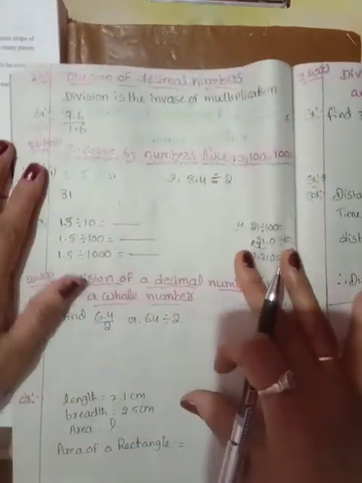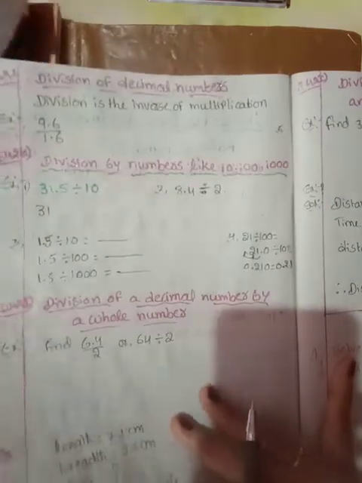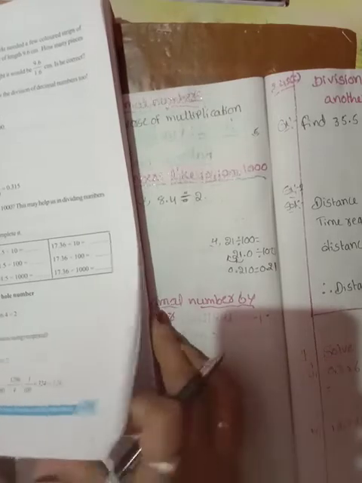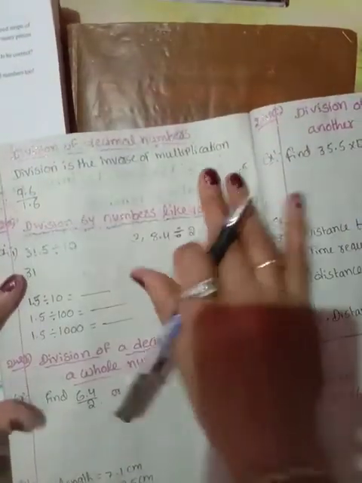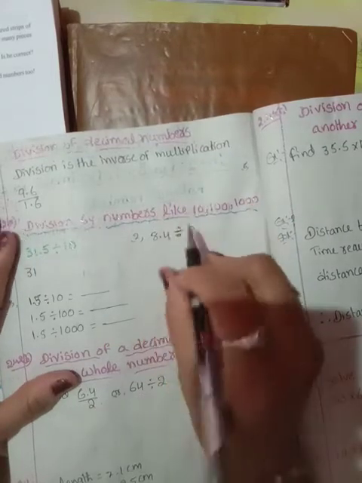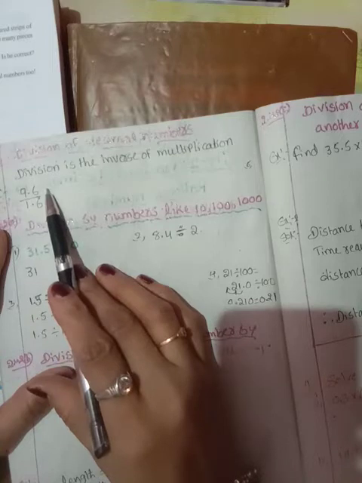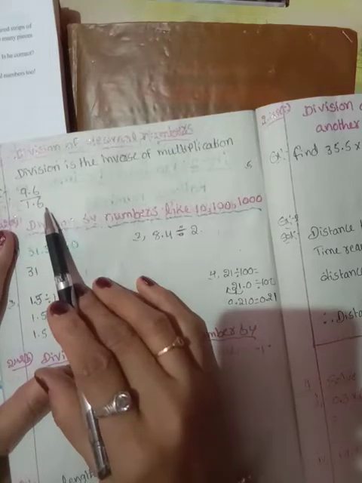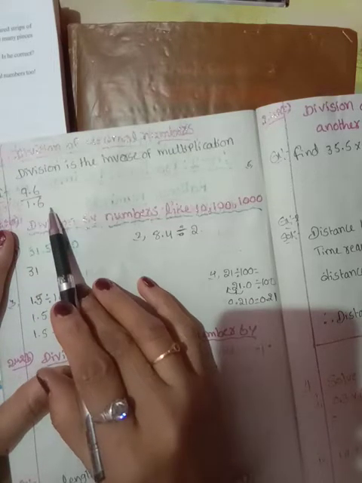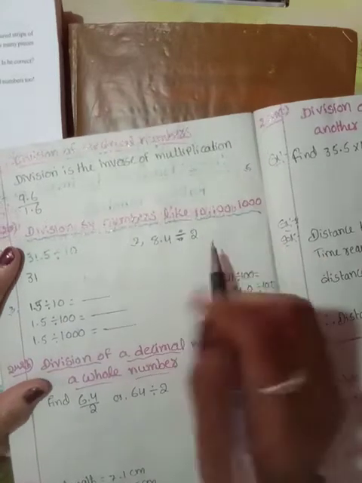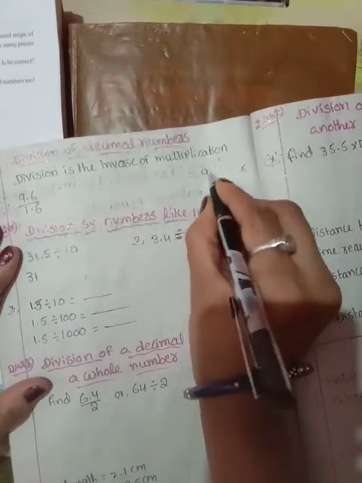Next method is the division of decimal numbers. Division is the inverse of the multiplication. You already know that, the inverse of the multiplication only. For example, division of two decimal numbers, 9.6 by 1.6. We'll get the answer, both are decimals only.